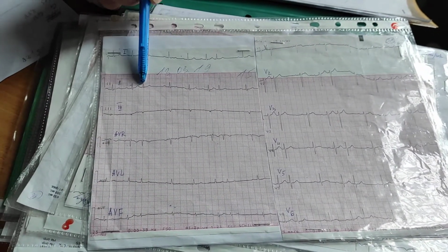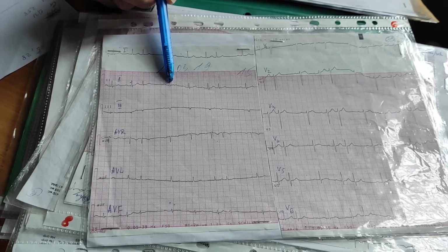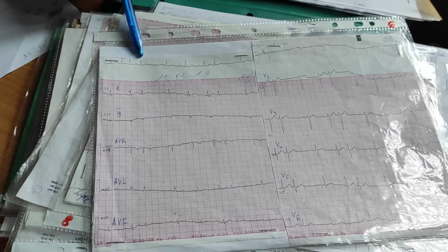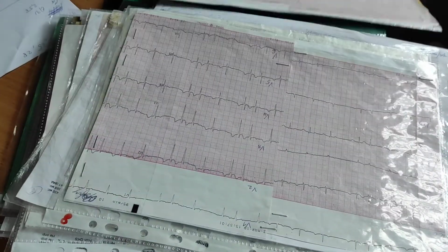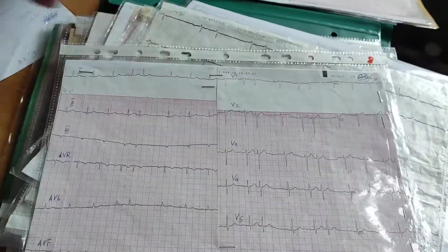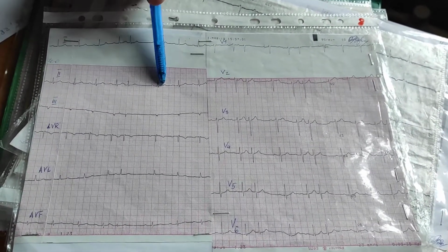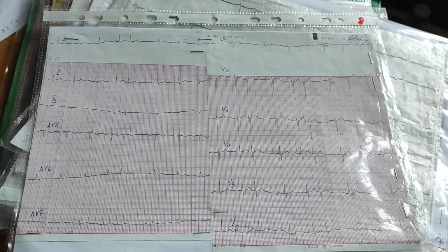Normal distance, short distance, pause. This one, supraventricular extrasystole. Similar. Normal, short distance, pause. Supraventricular extrasystole.